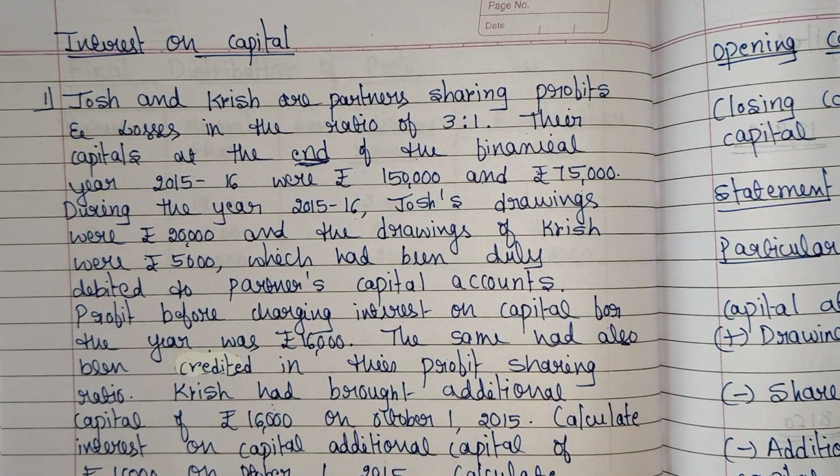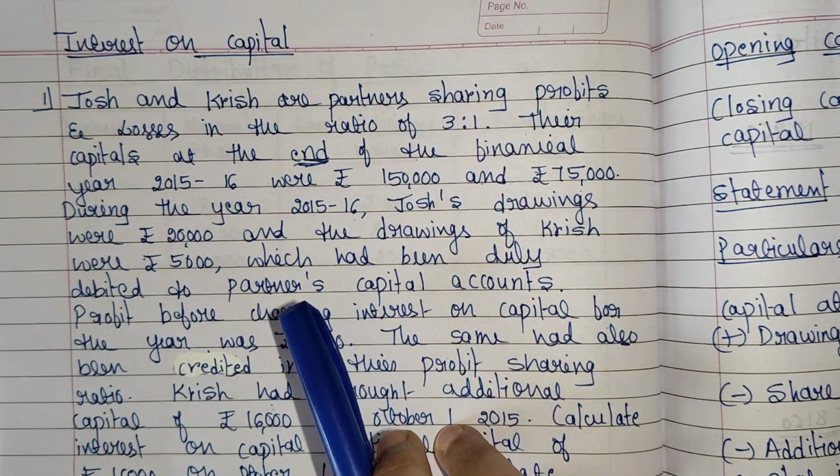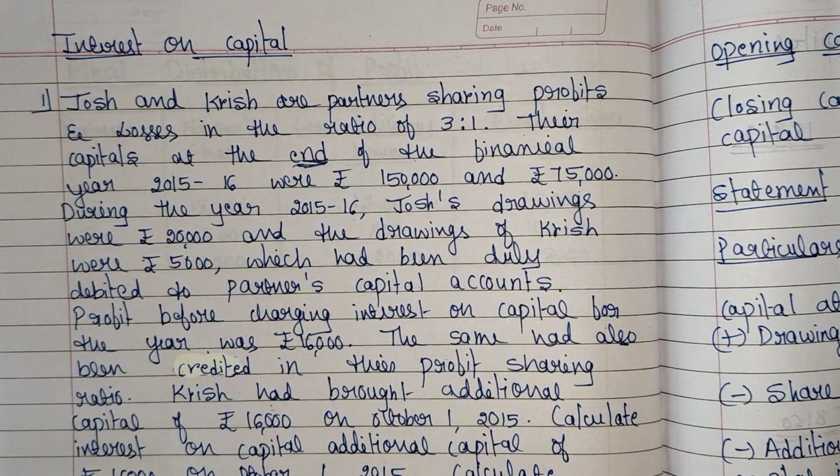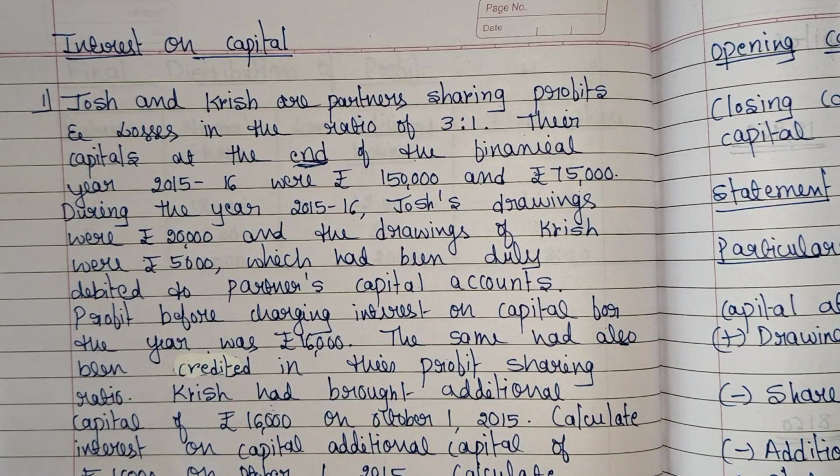So let's start. See, Josh and Krish are partners sharing profit and losses in the ratio of 3:1, and their capitals at the end of the financial year 15-16 were rupees 1,50,000 and rupees 75,000. See here in this problem they have given the closing capital. But for calculating interest on capital we need opening capital, right? So for that, in this problem first we need to find out the opening capital.